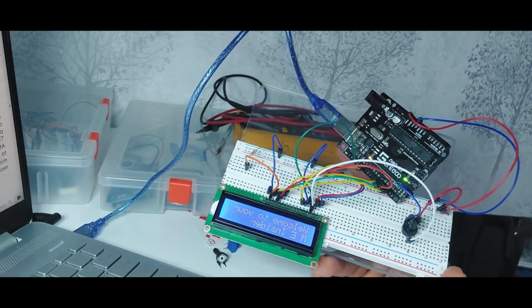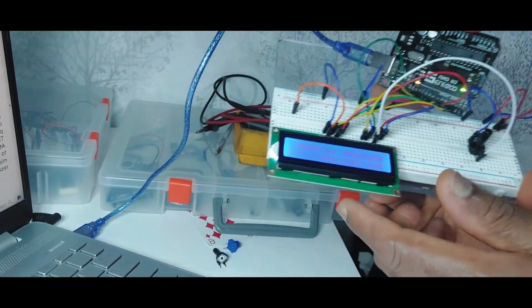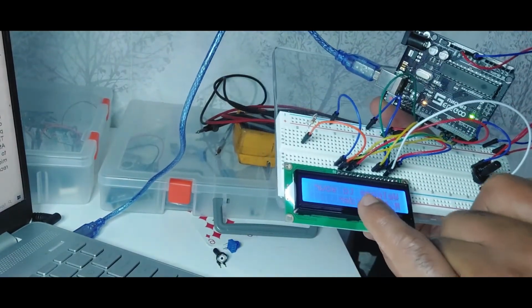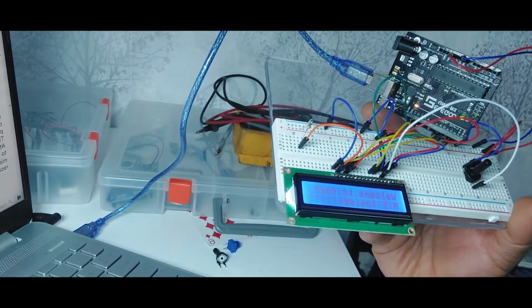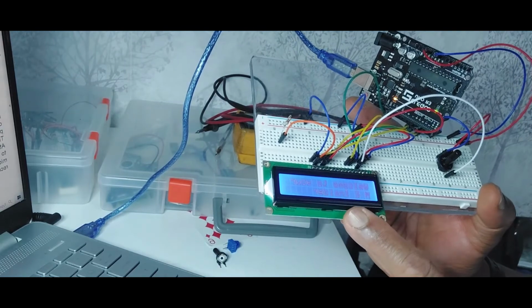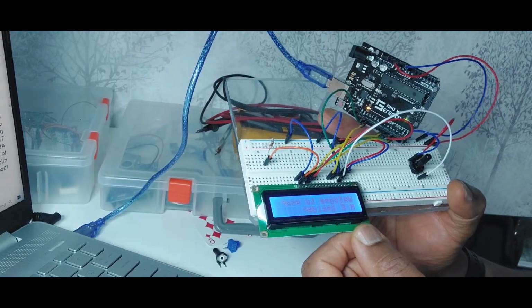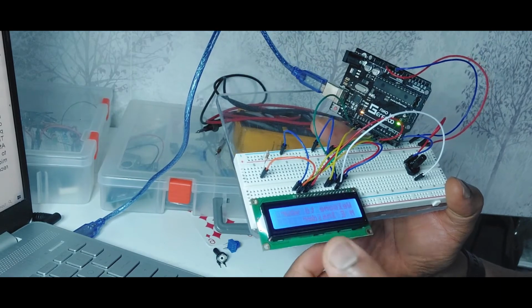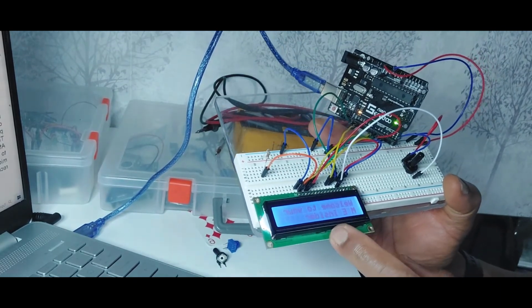So in this lesson, we're going to make a display. This is what we've displayed here: welcome to your maintenance engineer insider. And we've used a 16 by 2 LCD display, a liquid crystal display.